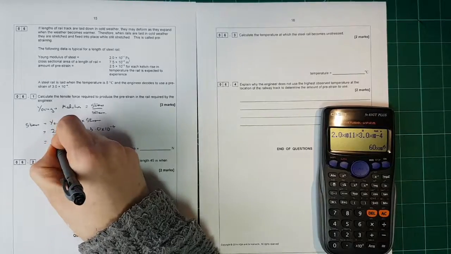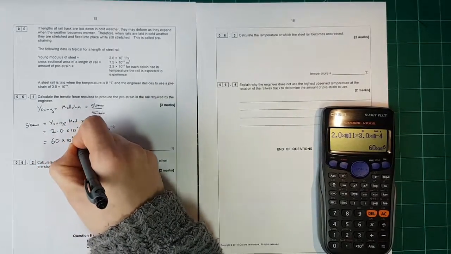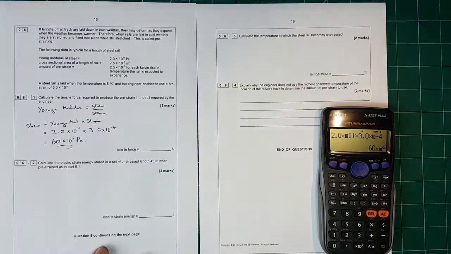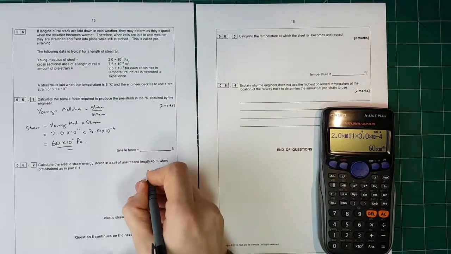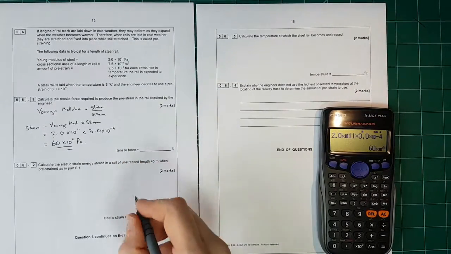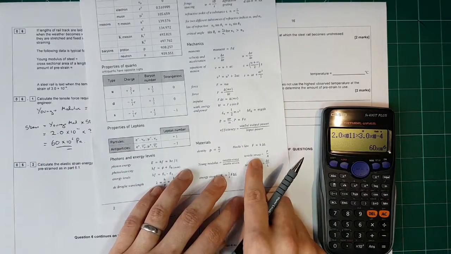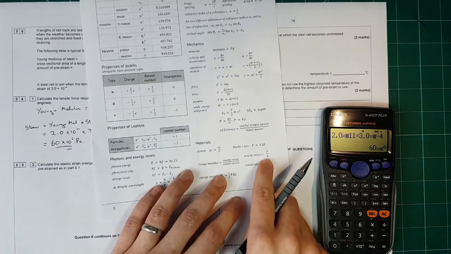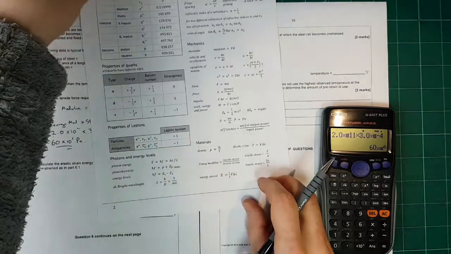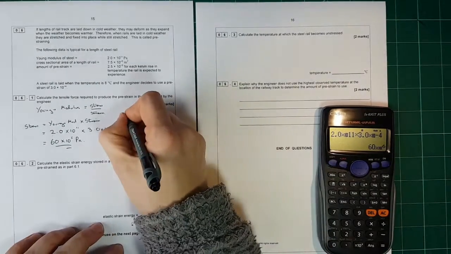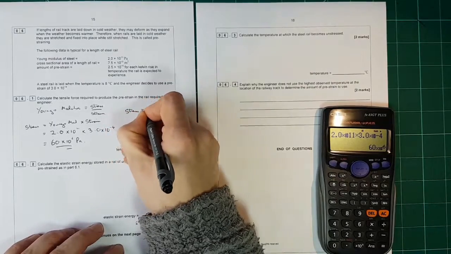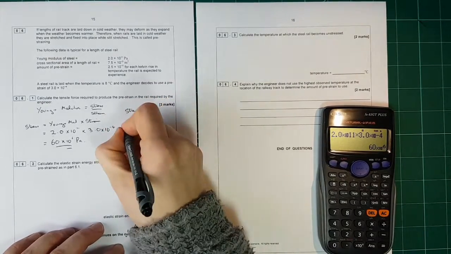So that's equal to 60 times 10 to the 6 Pascal. Then we need an equation which tells us what the force is. So we know what the stress is, we want the force, and we know what the area is. So we're going to use this one. Stress is equal to force divided by area.